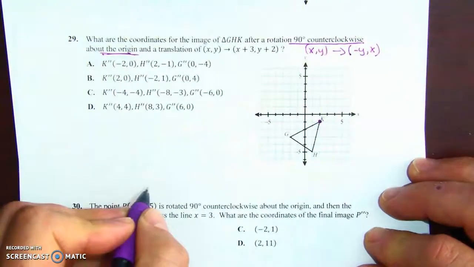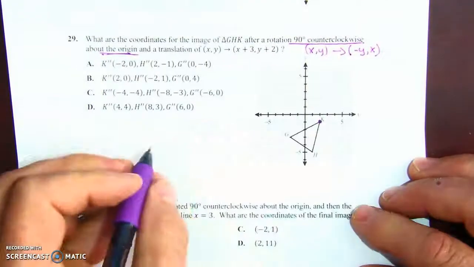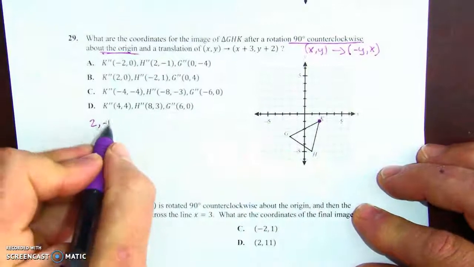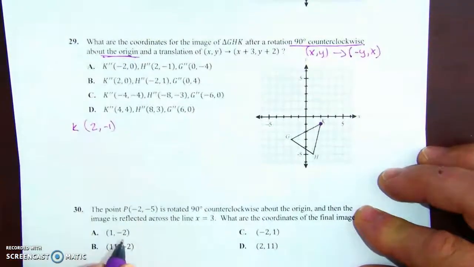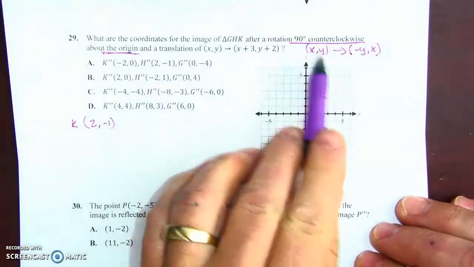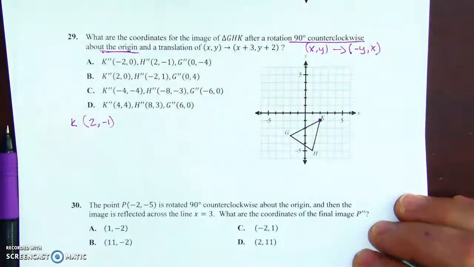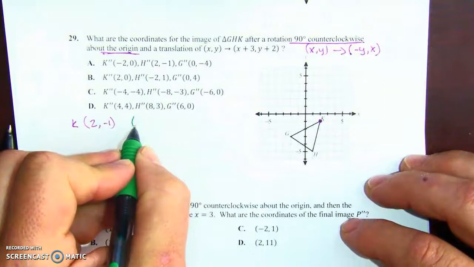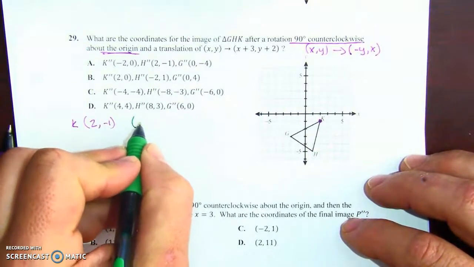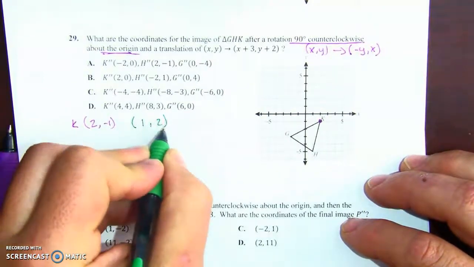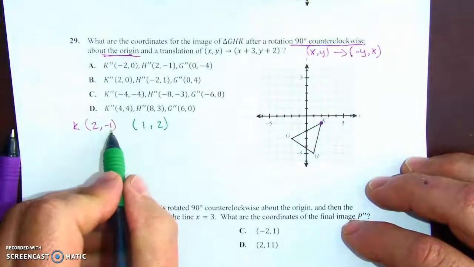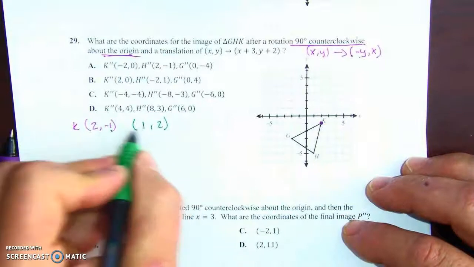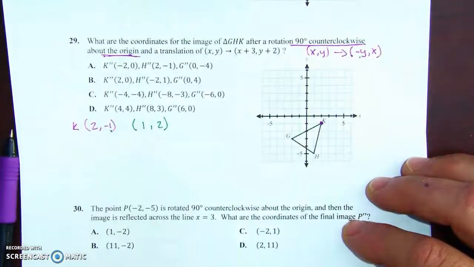So what we want to do is find just one point, and I would start with K, because K starts here, and let's do this, 1, 2. Okay, so we got 2, -1. This is our K. Okay. Now we want to rotate it counterclockwise, so we want to switch it. So let's do a different color here. So we're going to switch, and we're going to change the 1 and the 2. Now because y is negative, and it shows that we need to switch it to its opposite, so we're going to leave it. So that's our answer there.